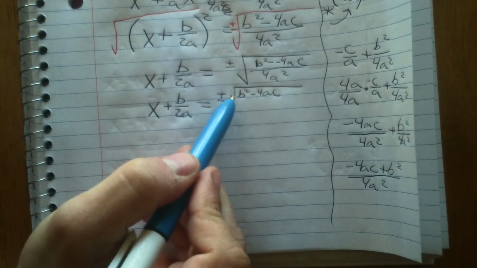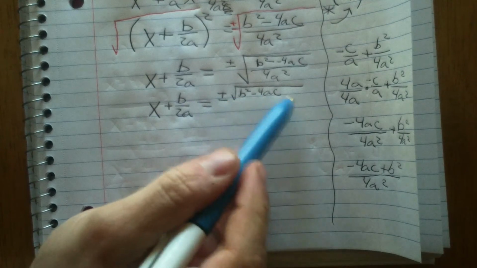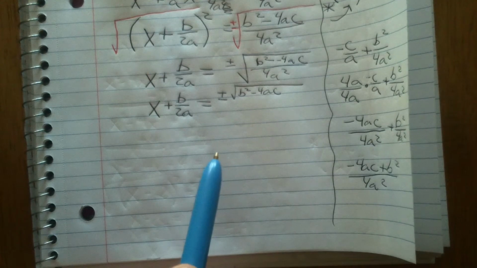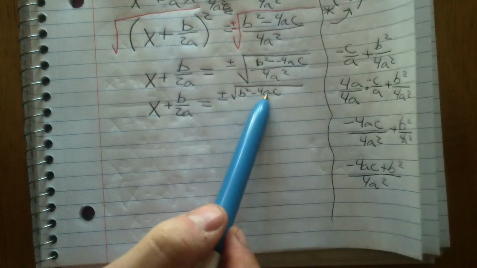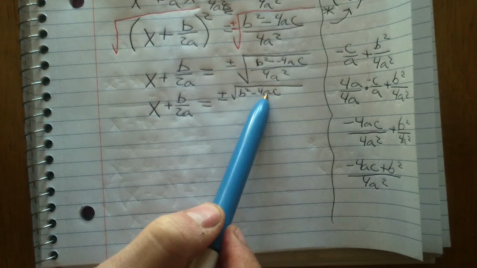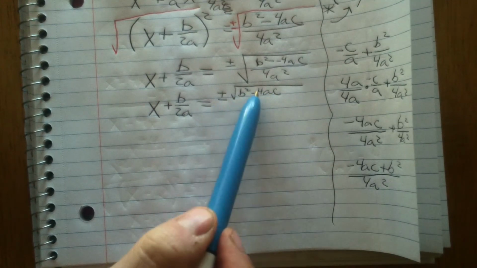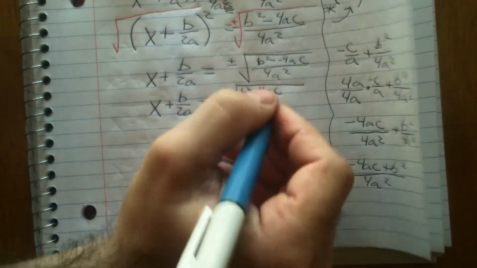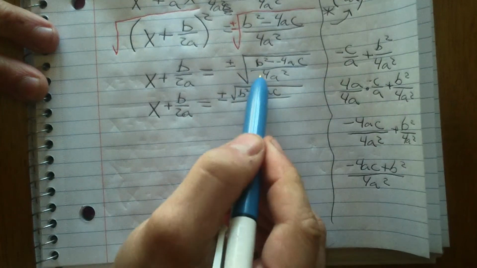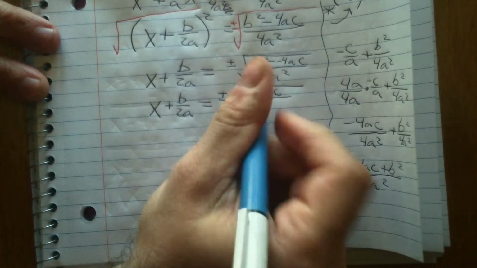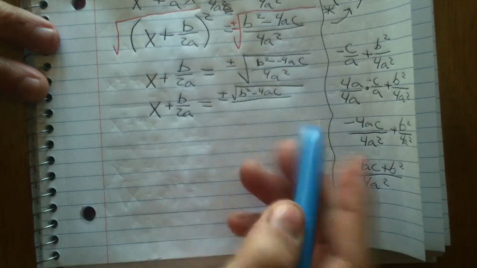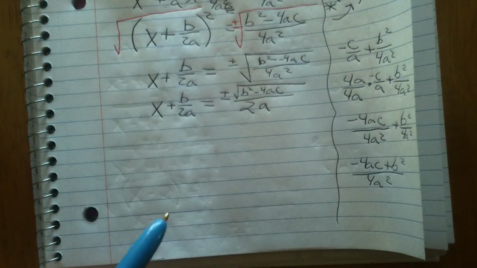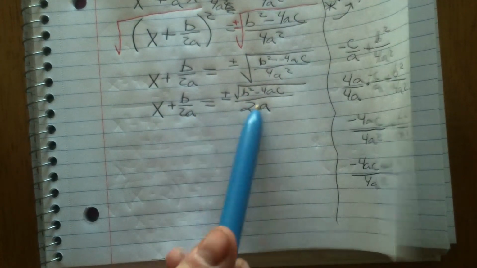Notice I can't simplify the square root of b squared because it needs to be the whole thing inside of the square root that simplifies. And 4ac does not simplify the square root. The square root of a is not a pretty number, so we don't want to do that. Same with c. Even though the square root of 4 is 2 and the square root of b squared is b, we can't simplify that further. But the square root of 4a squared is simplifiable because they're being multiplied. So the square root of 4 is 2, and the square root of a squared is just a, and we have a 2a. And notice we have common denominators.